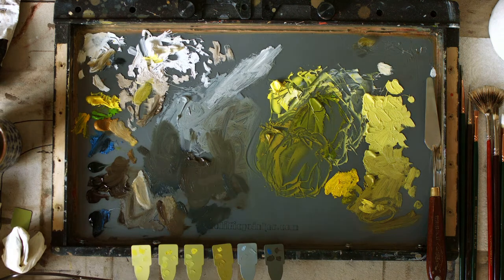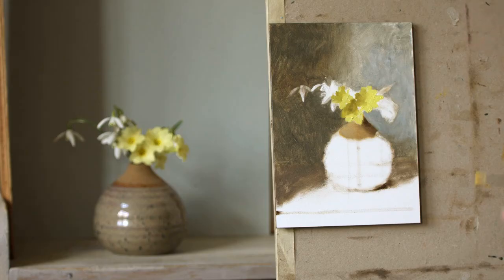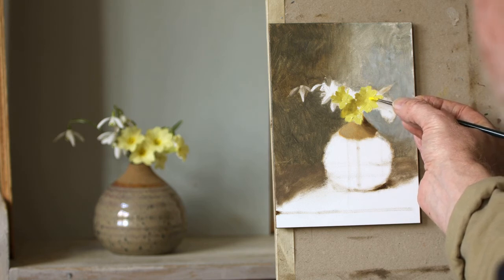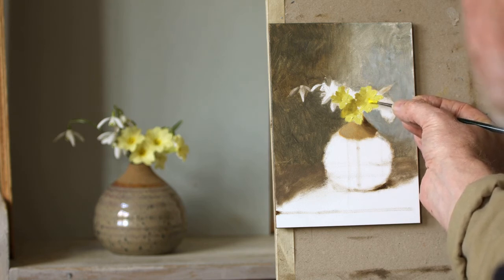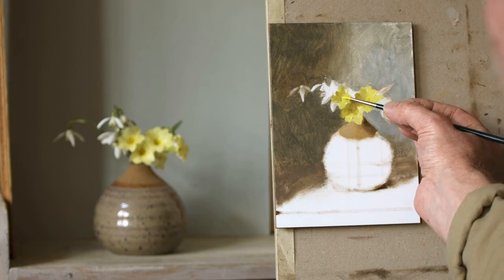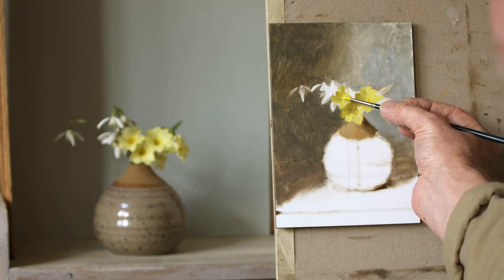I'm just going to dot a little bit in. Middle of this, on the light side. See how it works. Put a little bit over here.